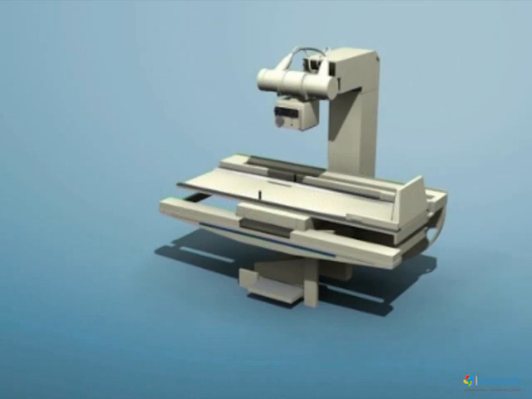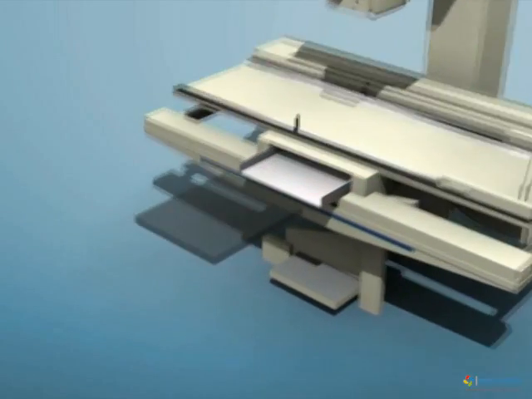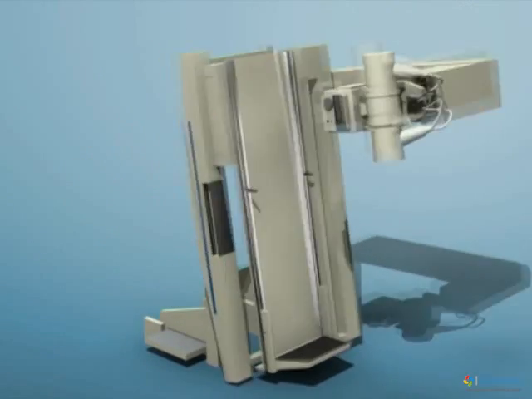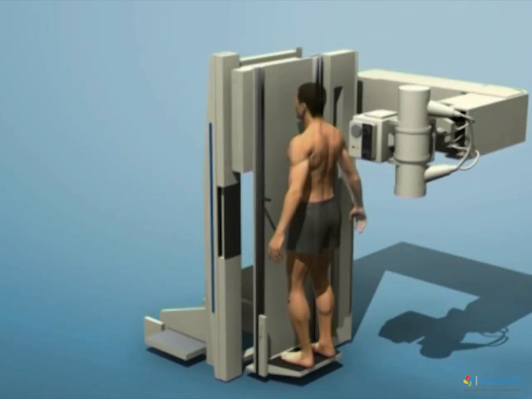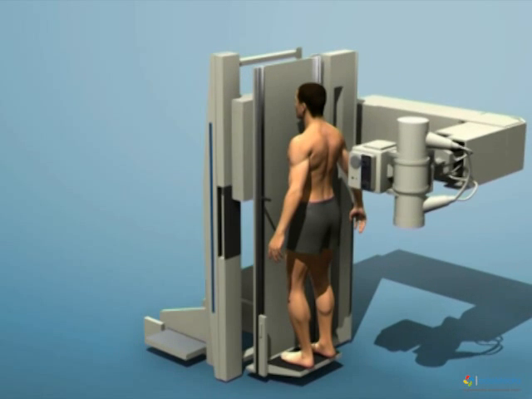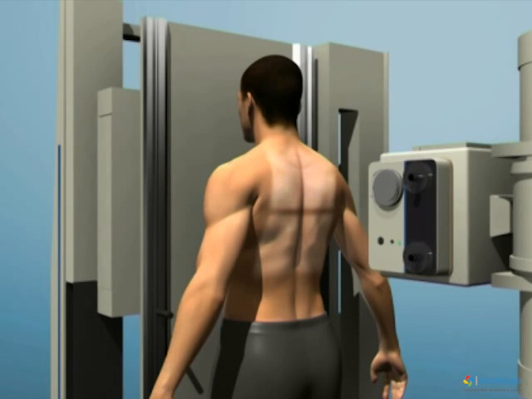The apparatus is made up of an X-ray emitting tube, an examination table, and a receiver that contains the radiographic film. Let's take the example of a chest X-ray. The patient is standing, chest against the examination table, which is in a vertical position. The X-ray tube is placed behind the patient. It projects a marker of light that enables the correct positioning of the emitter.